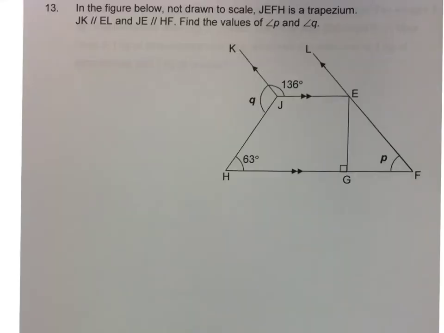Okay, question 13. In the figure below, not drawn to scale, JEFH is a trapezium, JK is parallel to EL. Find the value of P and Q. Okay, so we fill in the information that we can gather first. If this is a right angle, here must be 90 degrees. Here must also be 90 degrees. I told you all that the total angles in a four-sided figure, where's the four-sided? 1, 2, 3, 4. It's 360 degrees.